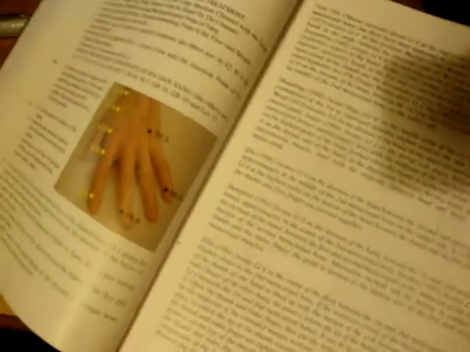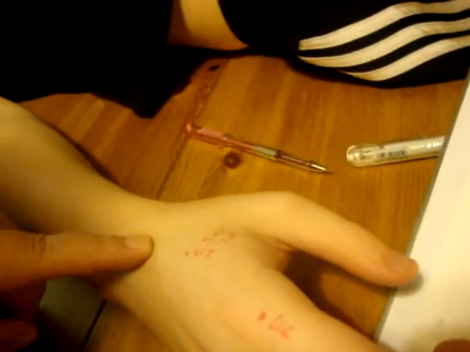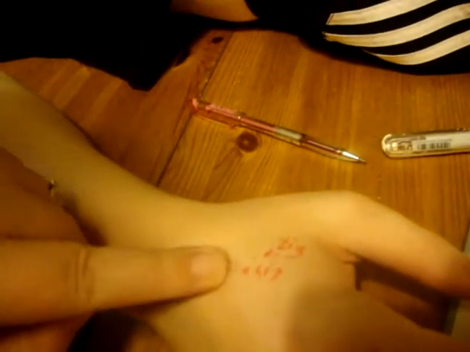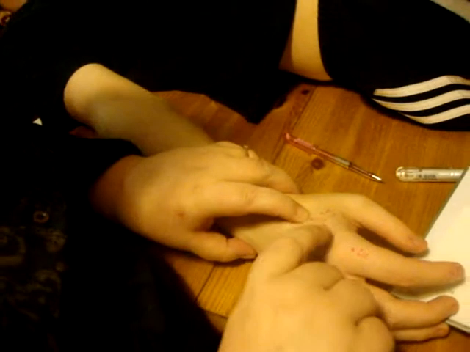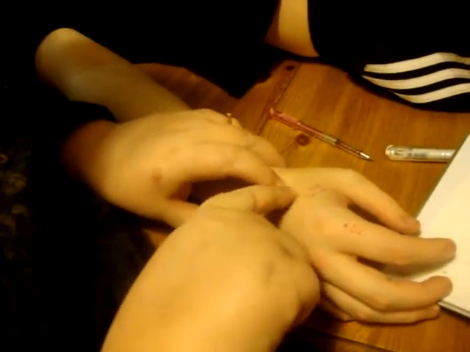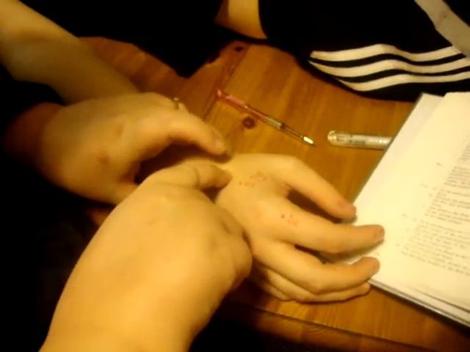So we have Grant here, and this should just run along the meridian, along the flow of this channel. We're going to feel for the base of the second metacarpal bone here, just distal to the flare of this base of this second metacarpal bone on its radial surface.